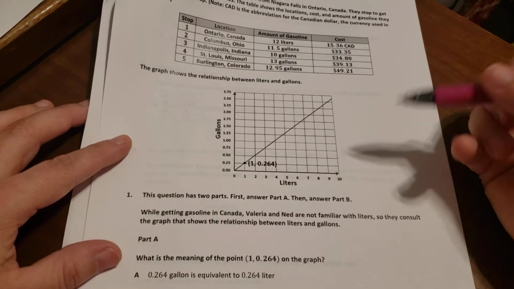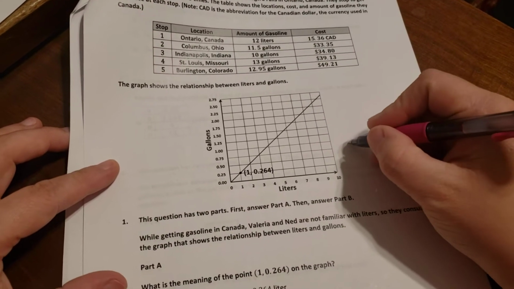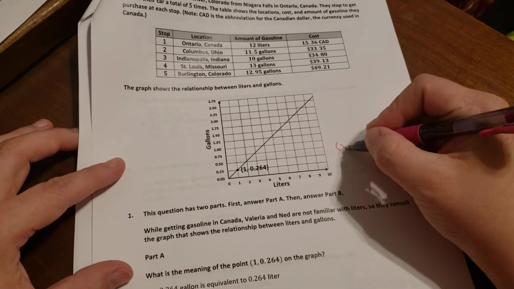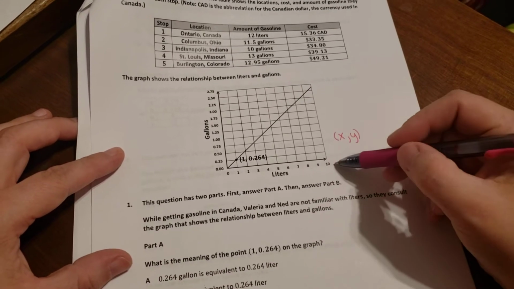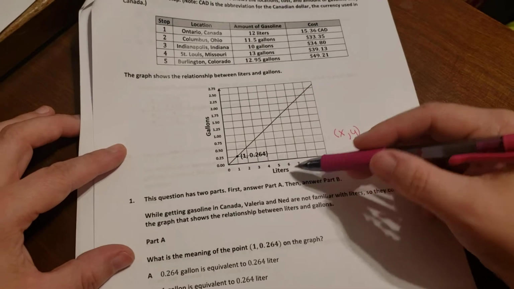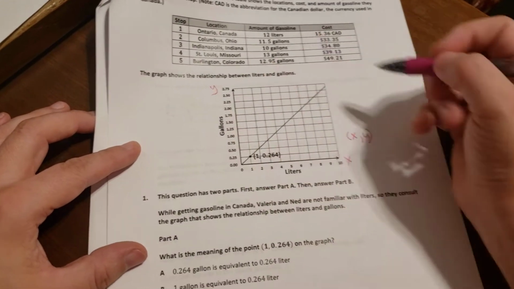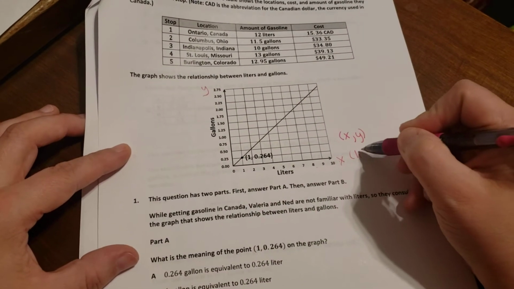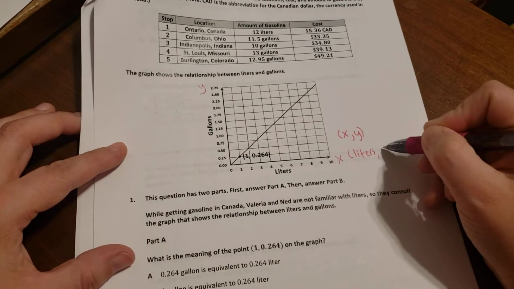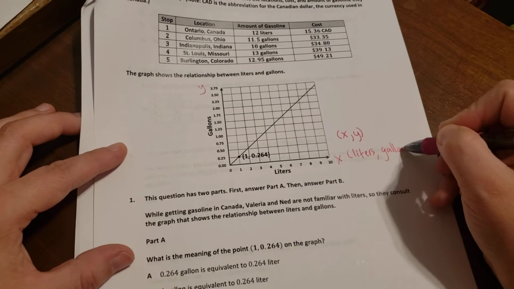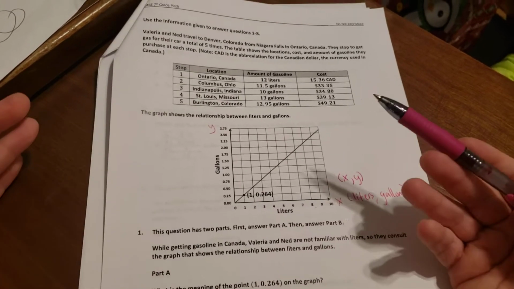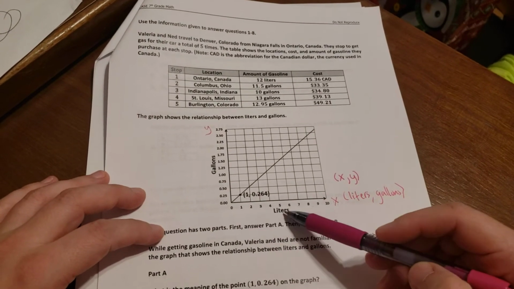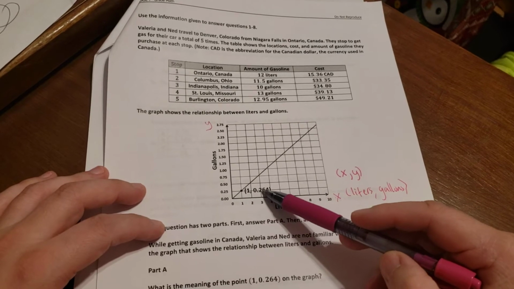That's what this means. An ordered pair is always the, I call it X and Y usually, but in this case we've got the horizontal being liters and the vertical being gallons. So you could think of it as the number of liters, comma, the number of gallons. And because it's a proportional relationship, it's just a conversion factor. If I have 2 liters, I'm going to have twice that number of gallons.